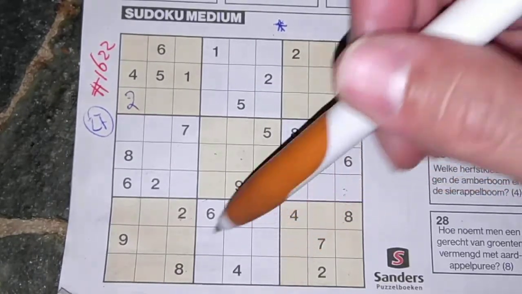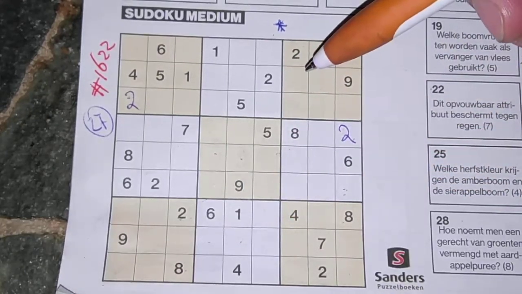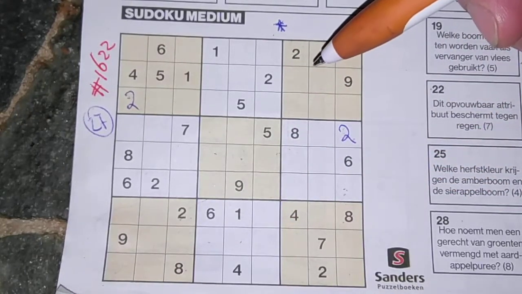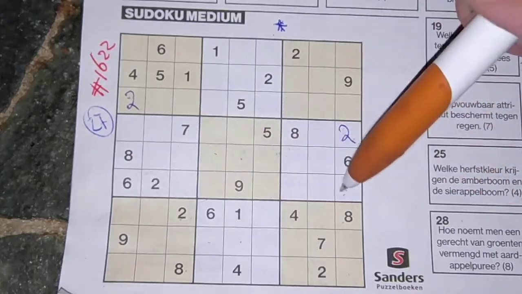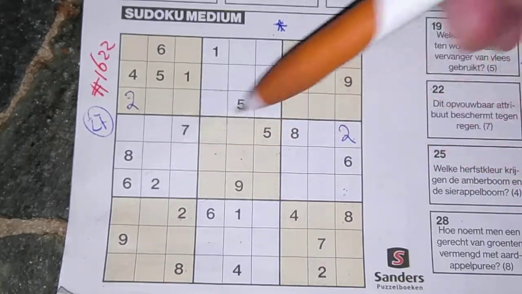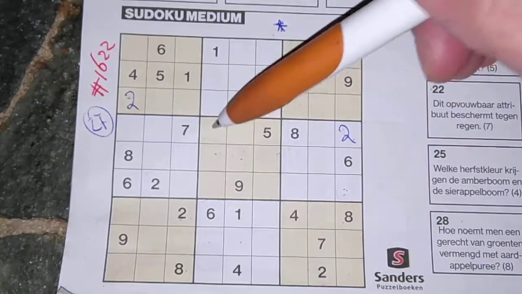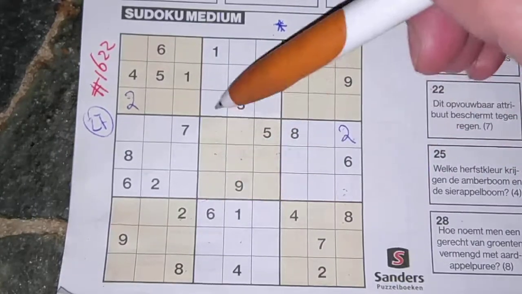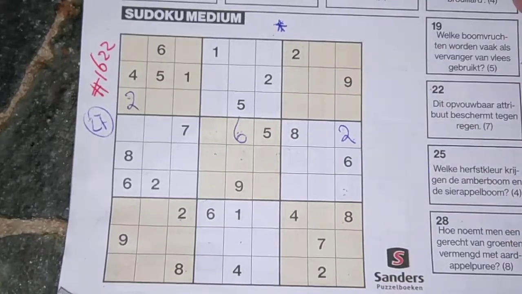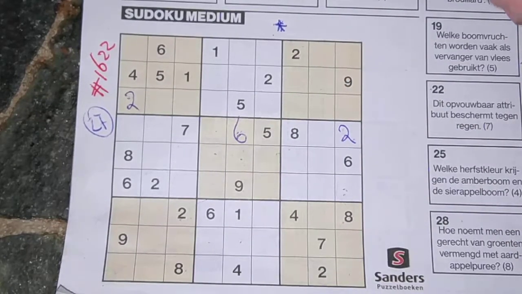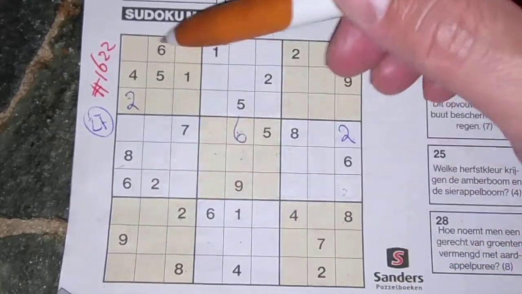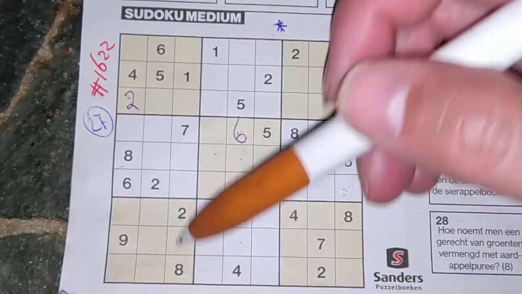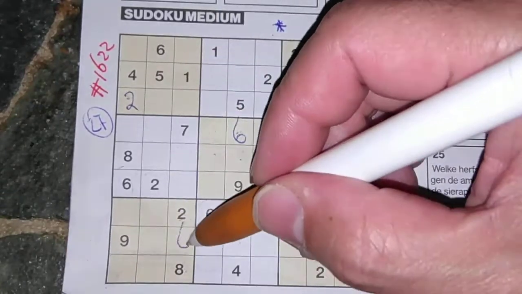I cannot continue with the 2. How about the number 6? The number 6 in this row, 6 in the middle row. So the row above, only 2 places for the 6 should be here or there. We see here 6, no 6 there, 6 should be there. And then a 6 in the first column, a 6 in the second column, so in the third column, the only place for the 6 should be there.